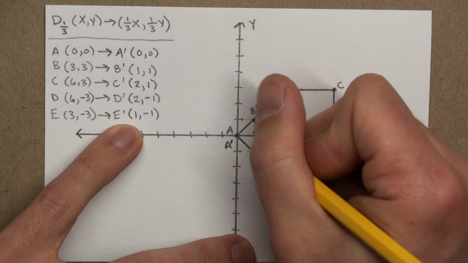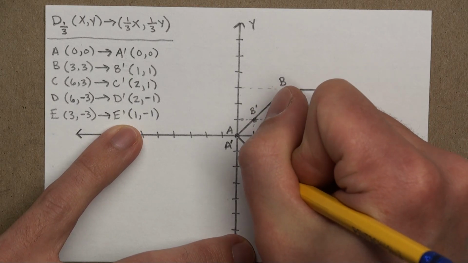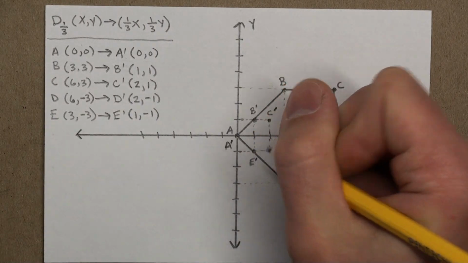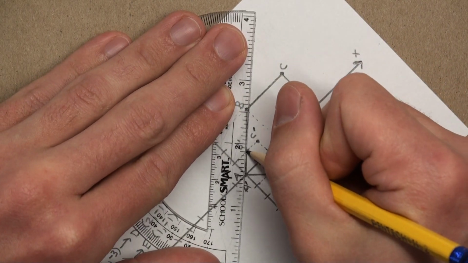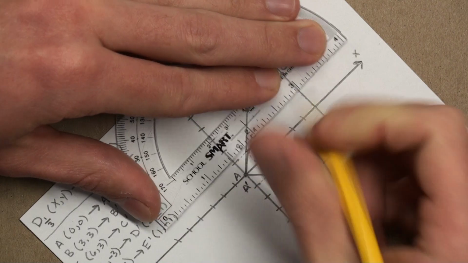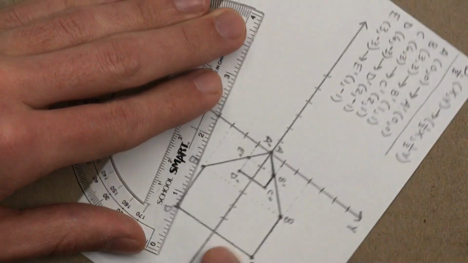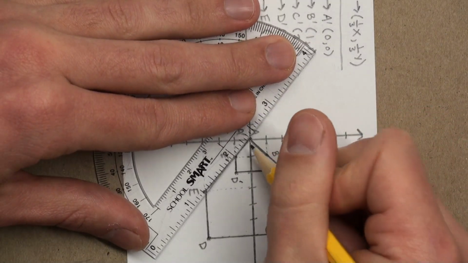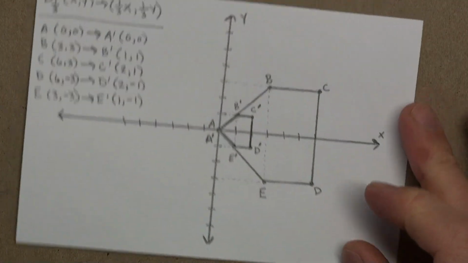And E prime is at 1, negative 1. So here is our shrunken pentagon. That's it. Okay?